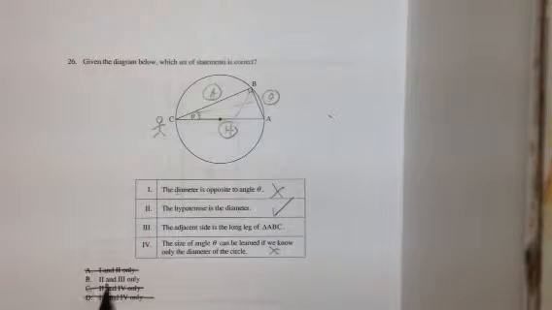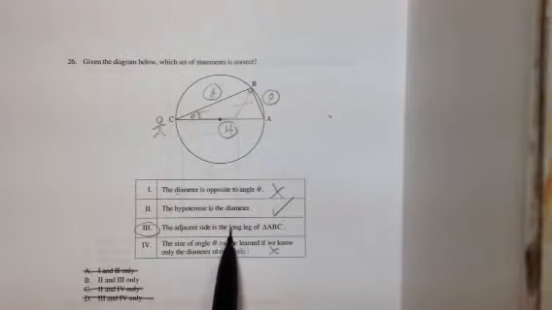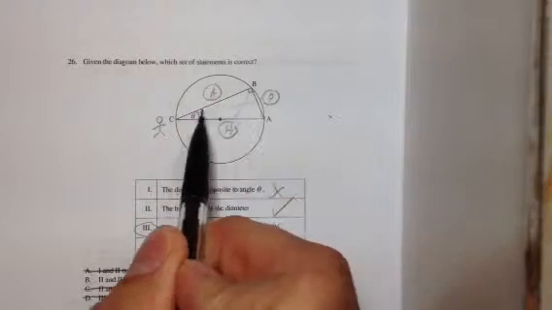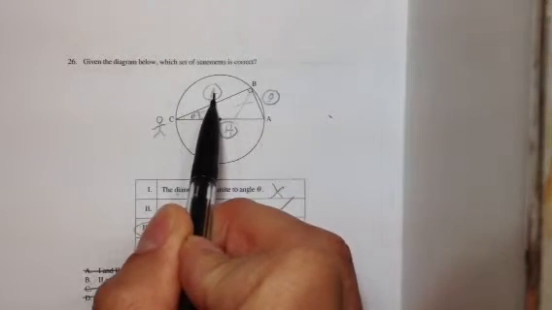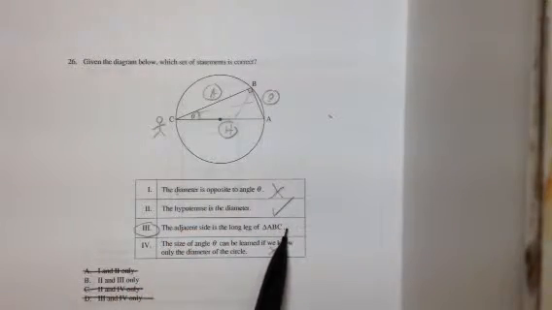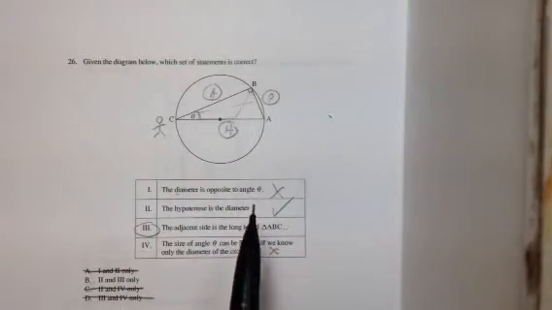And it's a good thing that you can remove questions, because this one's not really worded that well. They say the adjacent side is the long side of triangle ABC. And when you read this, you're like, okay, this is the adjacent side. This isn't the longest side. This is the longest side. So how can this be true? It's just the way they're wording it.